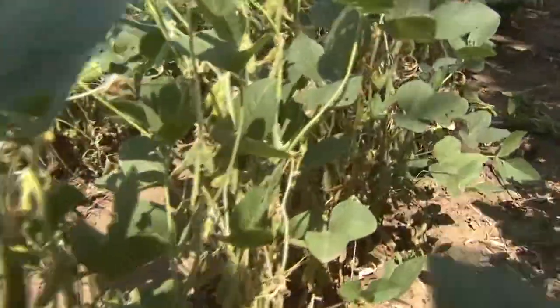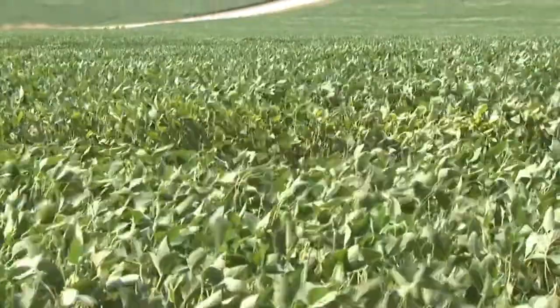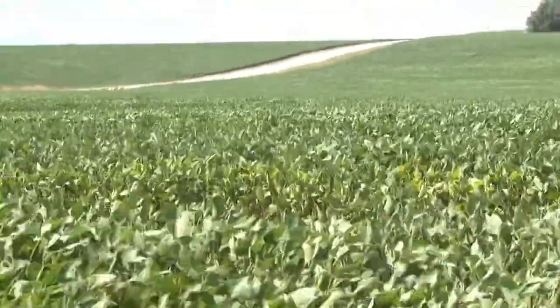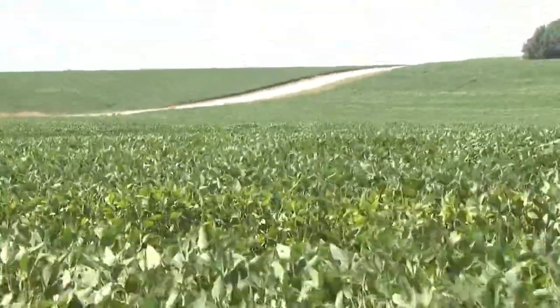Make sure you're keeping good records in that field and recording what you use so you can change that resistance gene and maybe go to a different one, a 3A or a 1C, for example. So a lot of research has shown that using a variety with high tolerance and then a resistance gene is the best way to manage Phytophthora on the genetic side.